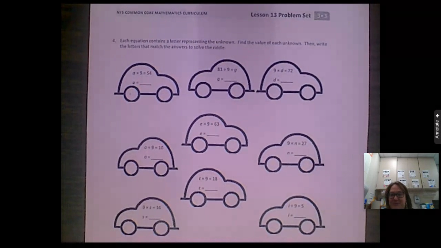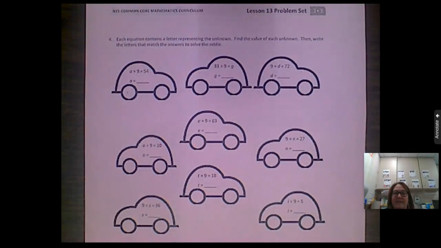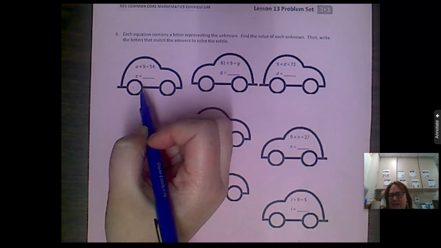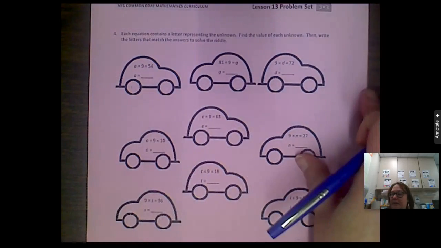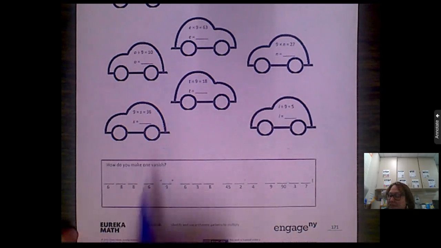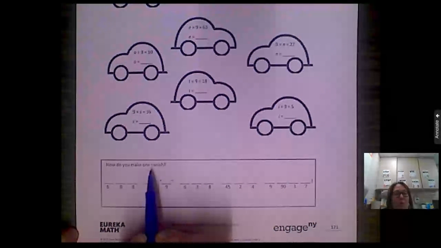Ooh, we have another riddle today. So we're going to be solving for the variable, solving for the letter. Remember when we did this a few days ago, I think it was, solving for the variable, and then we come down below, and then we're going to be answering this riddle. How do you make 1 vanish?